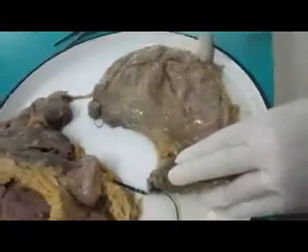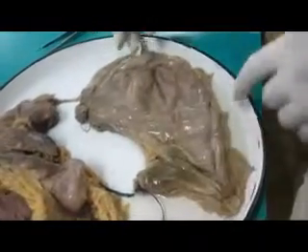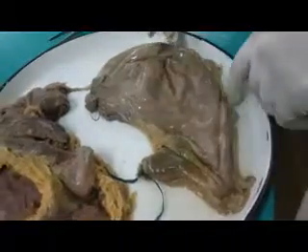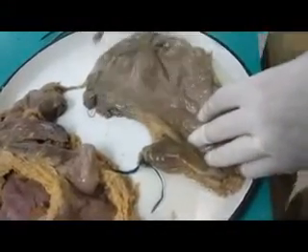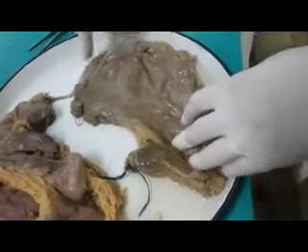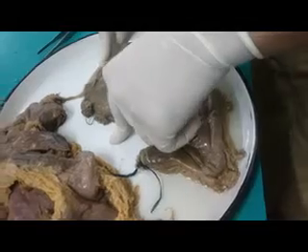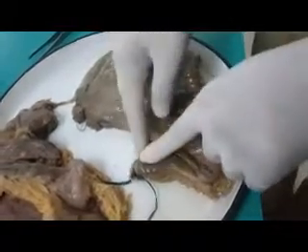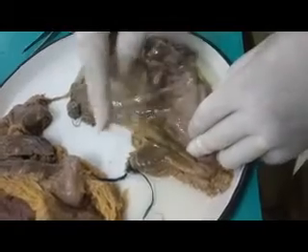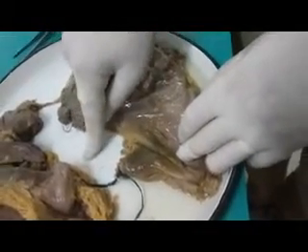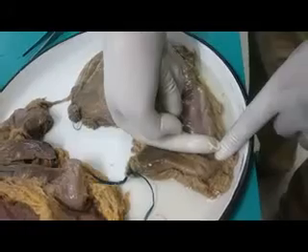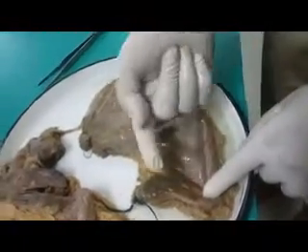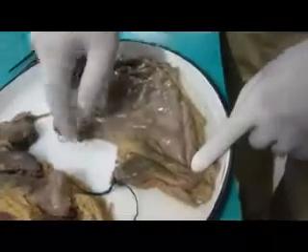Then left gastroepiploic artery along the proximal part of greater curvature, and right gastroepiploic artery along the distal part of greater curvature. Now this left gastric artery is a direct branch of celiac trunk. Left gastroepiploic artery is a branch of splenic artery, which in turn is the branch of celiac trunk. Then right gastric artery is a branch of common hepatic artery, which in turn is the branch of celiac trunk. And right gastroepiploic artery is a branch of gastroduodenal artery, which in turn is the branch of common hepatic artery, and which is the branch of celiac trunk.